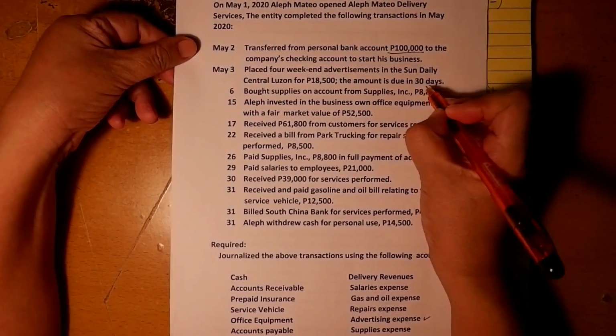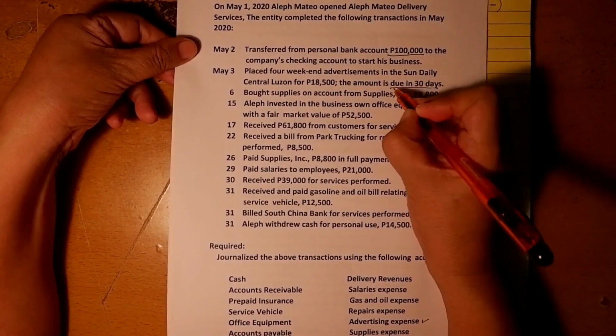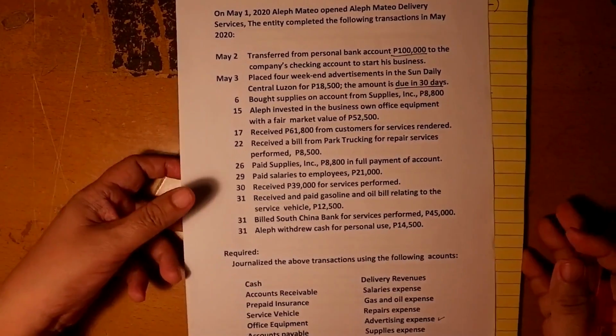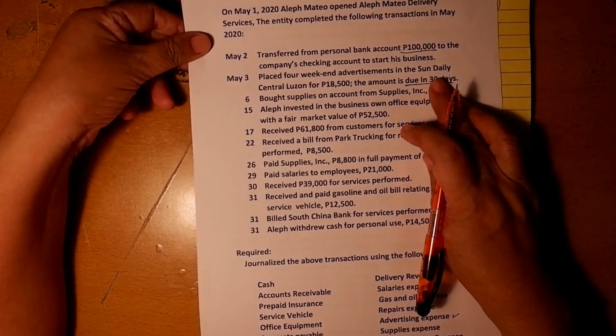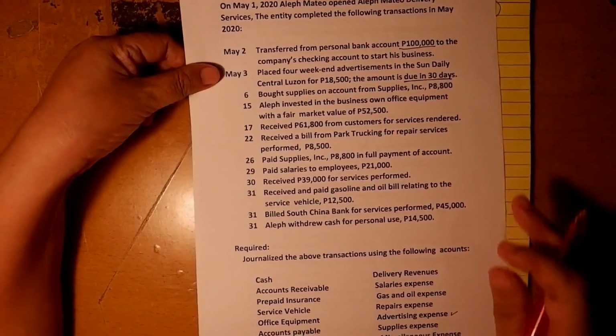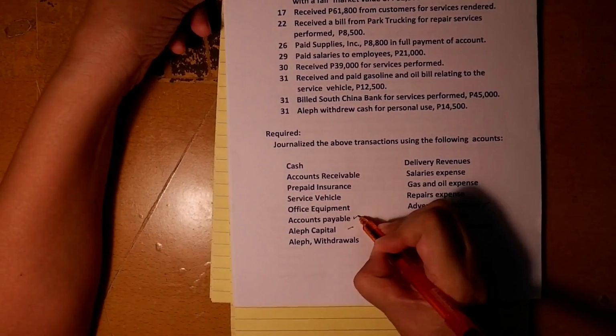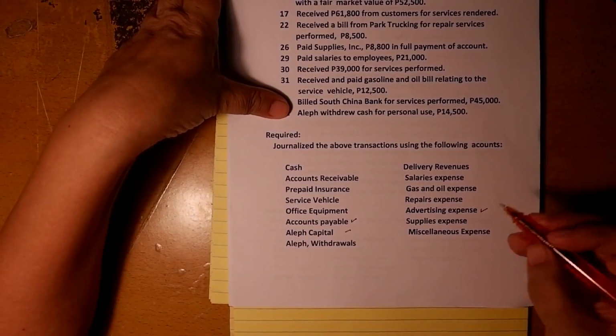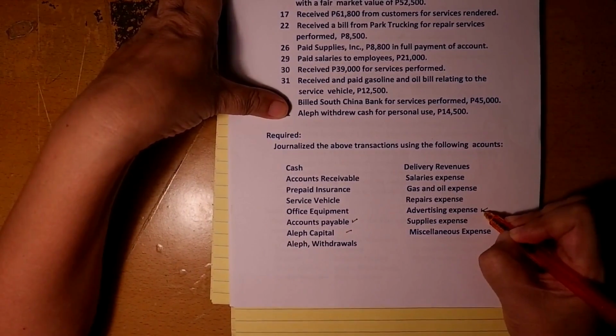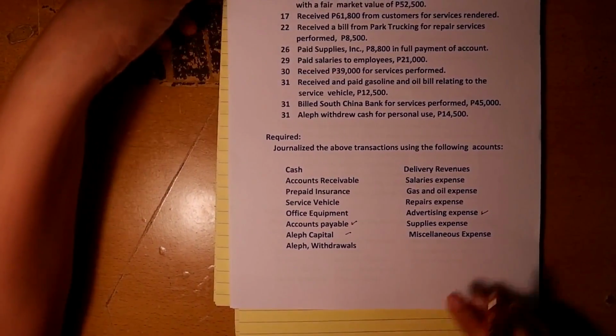The amount is due in 30 days. It means that we owe the Sun Daily Central Luzon. So, that is accounts payable. So, what are the accounts that were affected? It is advertising expense and accounts payable.